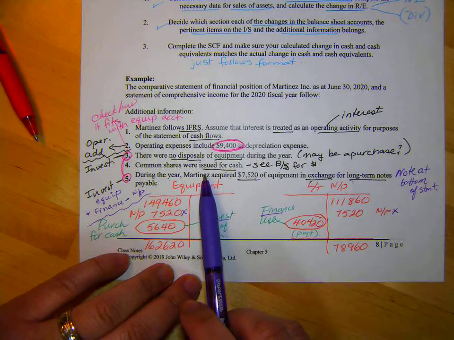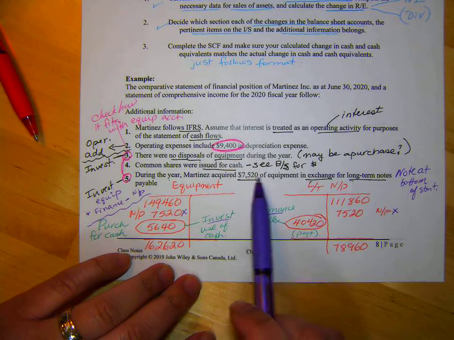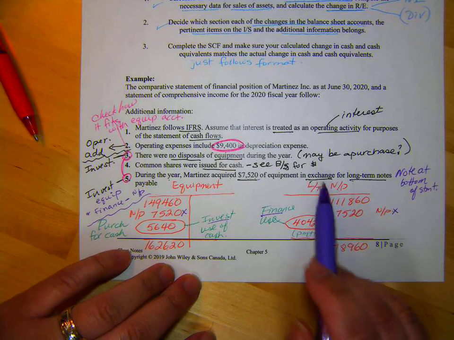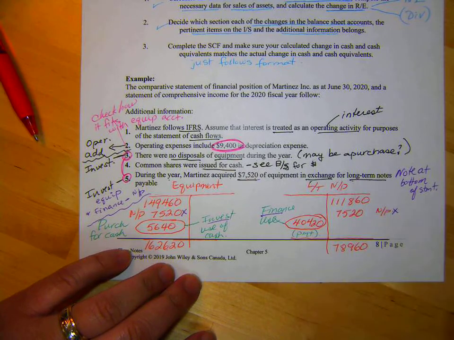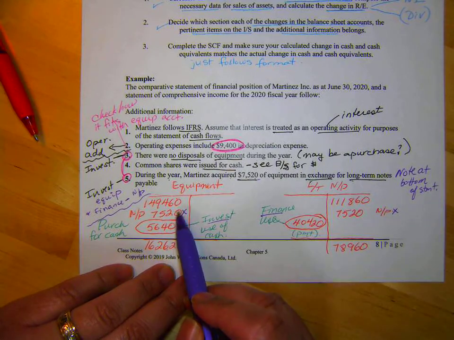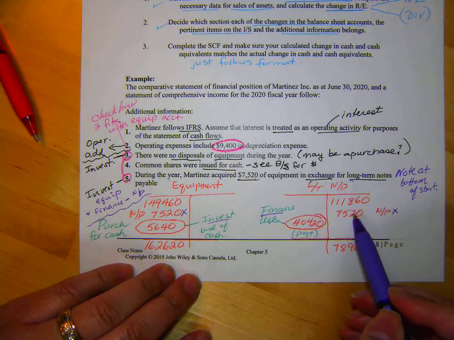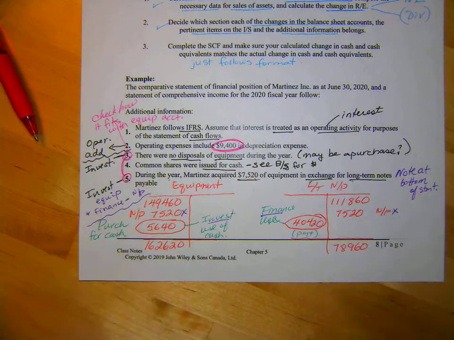If it said Martinez acquired equipment in exchange for a loan they took out from a bank, is there a third party involved? Yeah, if there's a third party involved, then this will show up and this will show up. This will be investing, this will be financing, and it won't just be a note.